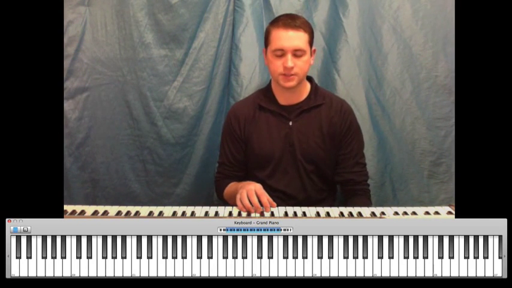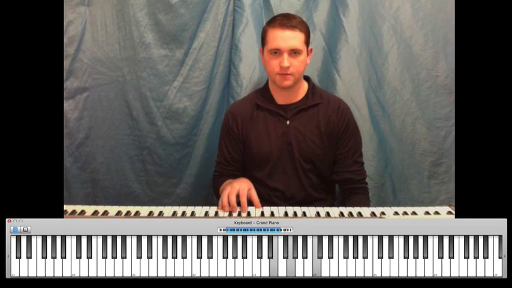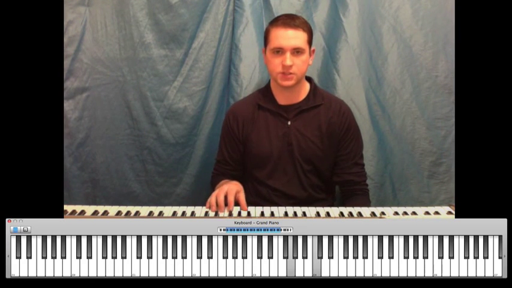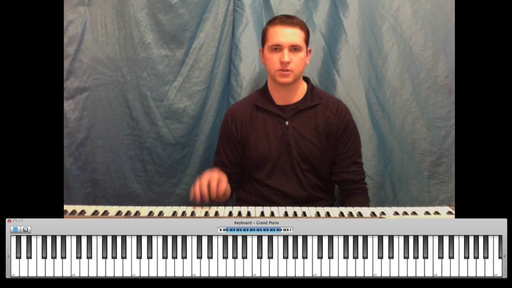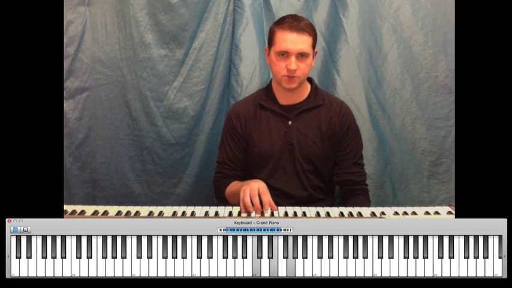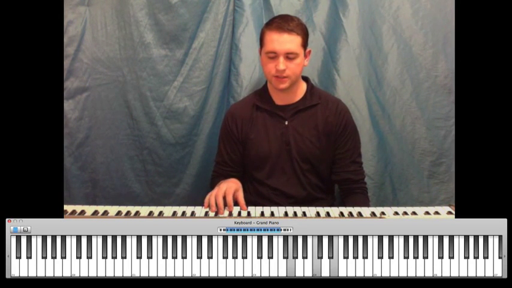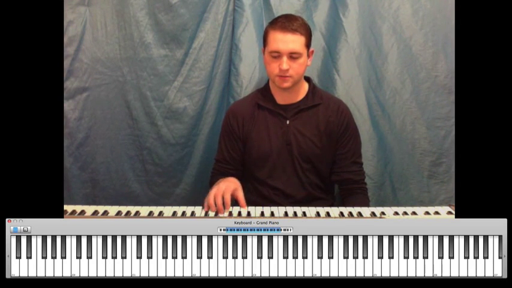But the inversions basically work like this. You have root position. You're going to have first inversion, E, G, C. And you're going to have second inversion, G, C, E. Then if you change it again, you're back up to your root position, just a little bit higher on the keyboard. All right, so C major chord root position, once again, C, E, G. Then E, G, C. And then G, C, E. All right, so I want you to practice those.